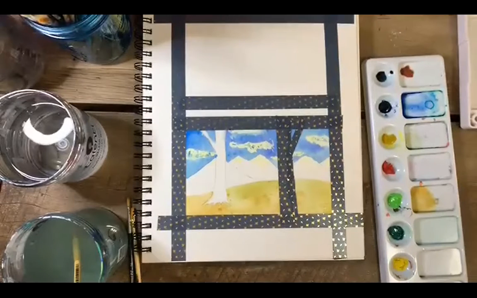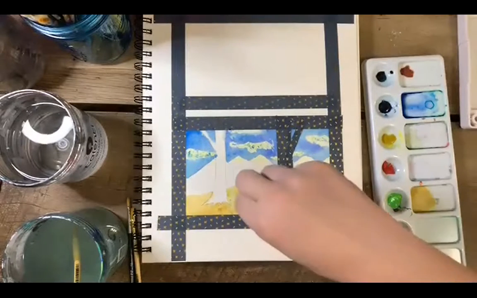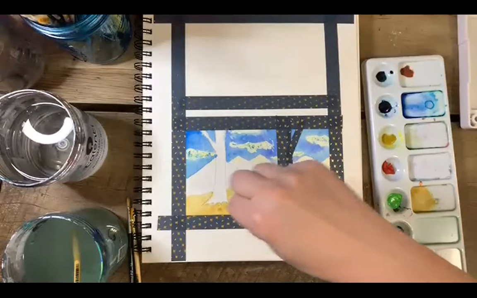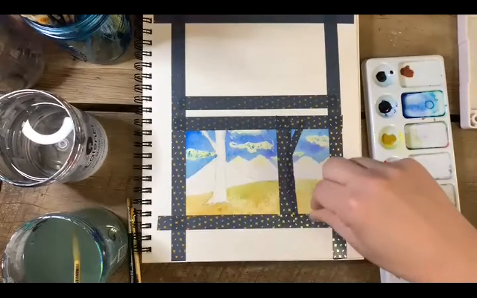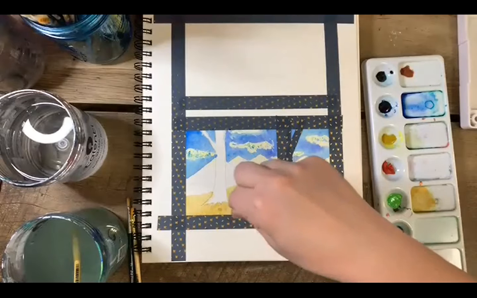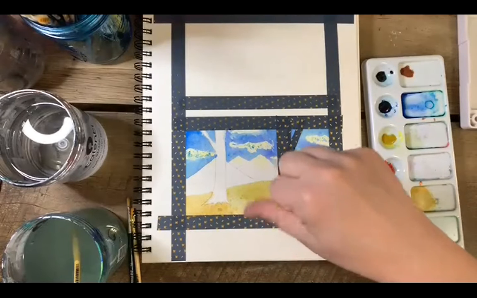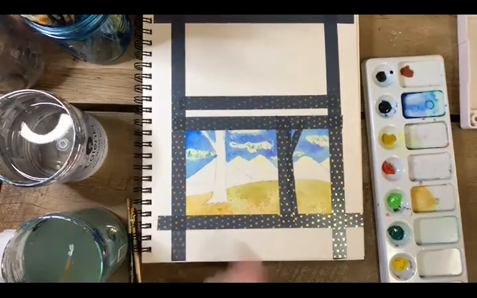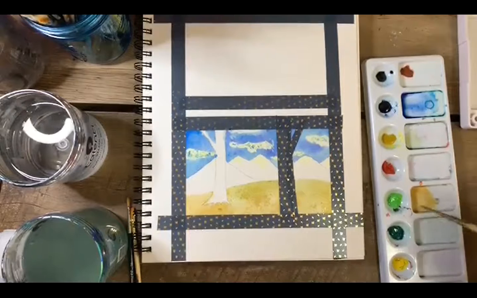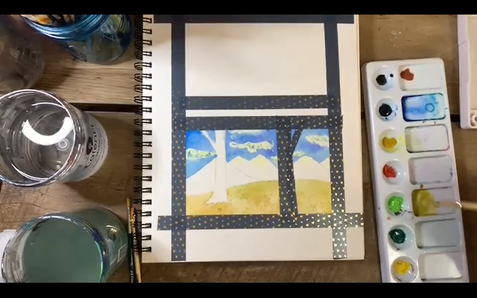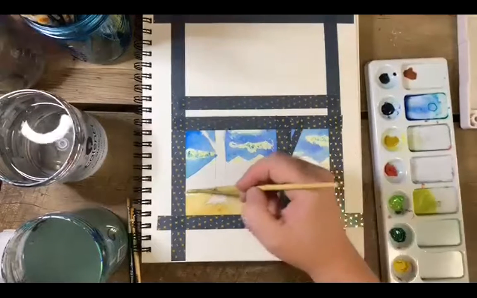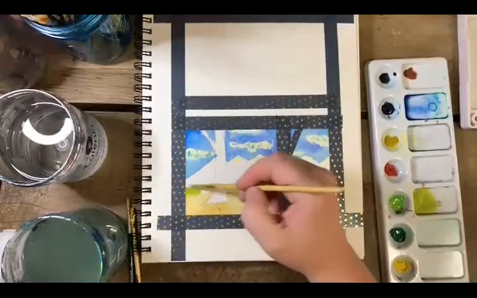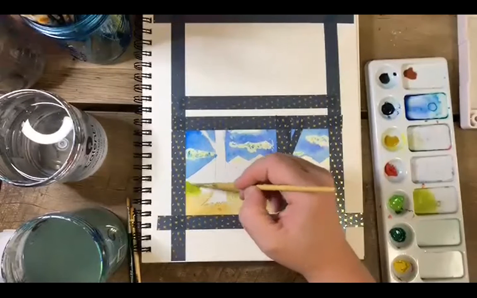And I have a little salt, so I'm just going to drop a little bit of salt in here, just for some fun texture. Again, the salt will only work if the paint's really wet. Otherwise, it just sits there. But I like some salt for some texture. And then as I pull it back here, I can start to cool this a little bit. So I'm bringing in some green.